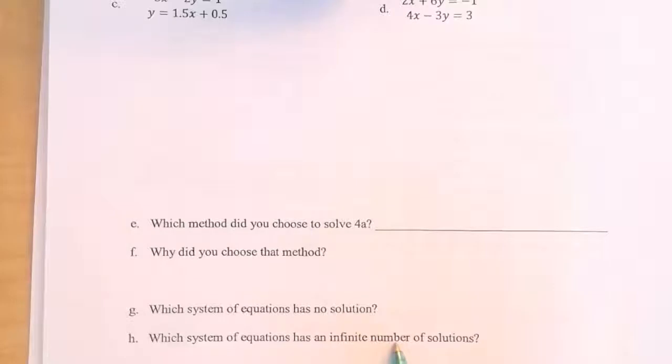And infinite solutions, where they're actually the same lines. So use that to help guide you. And then in E, they ask you what method you chose to solve the very first one. There's no wrong answer here. We're just looking for you to identify the method you chose and then to explain why you chose it.